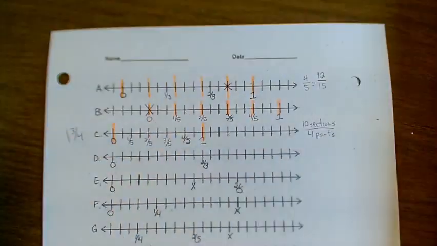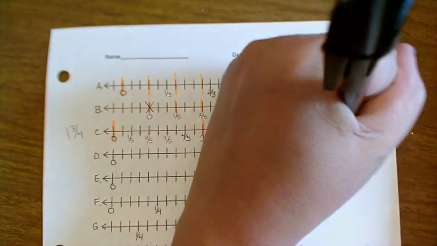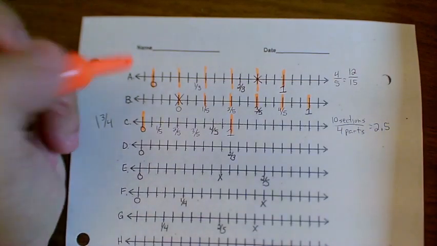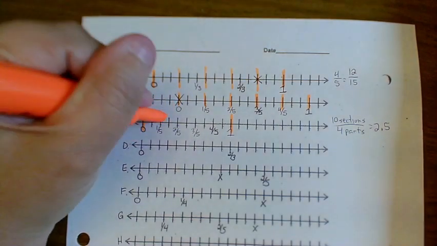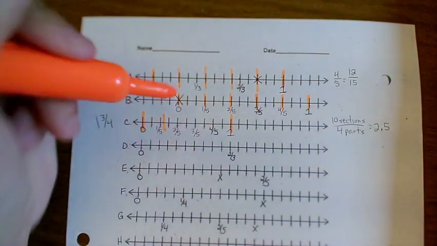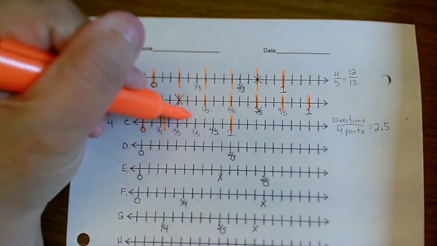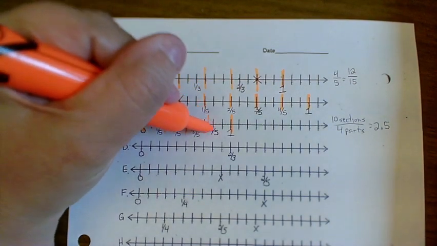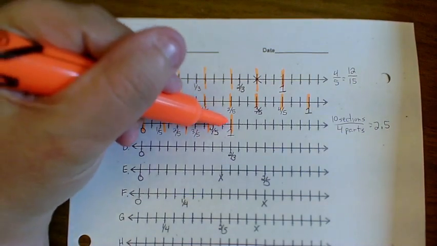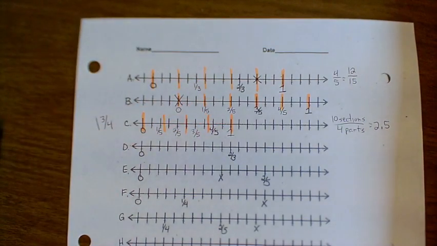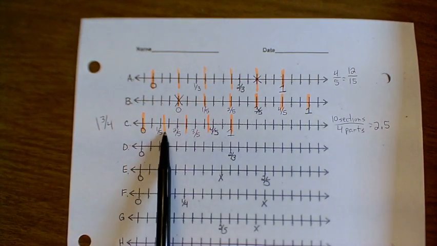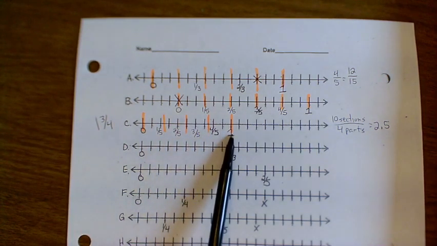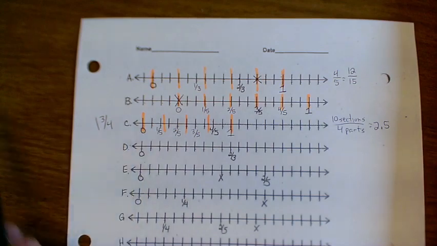That's going to be 2.5. So these are not going to be perfectly on a tick mark, but 2.5 would be the first part. Then a half with 2 more would be right there, and then 2.5 would be right there, and then 2.5. So there's my fourths: 1/4, 2/4, 3/4, 4/4. So there's 1, and then we need 3/4 more.